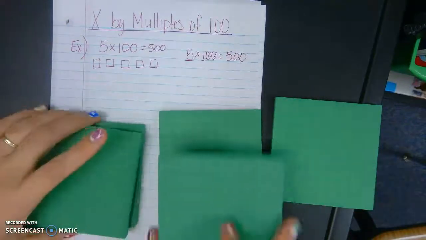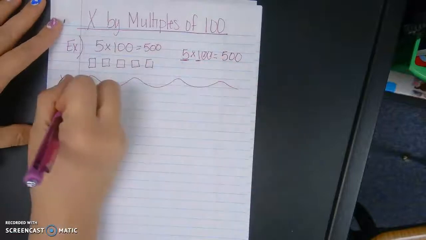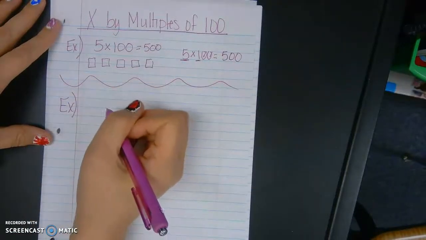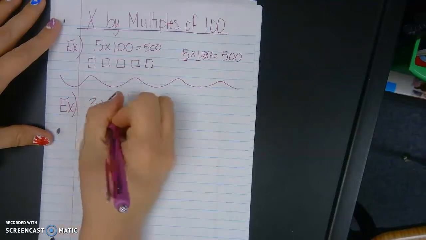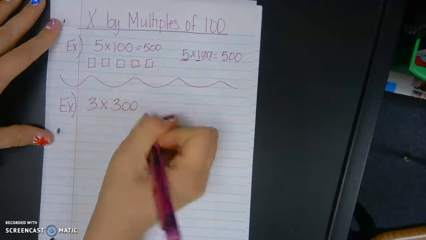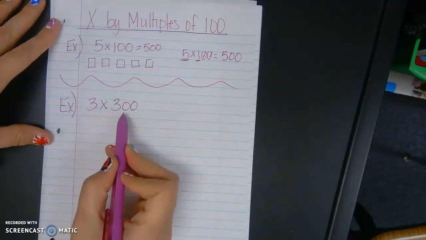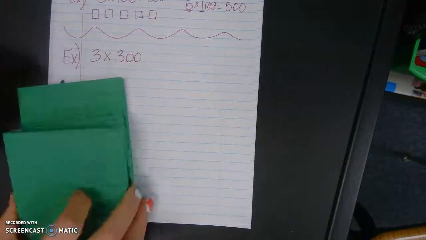All right, let's do one that's a little bit harder. Let's do 3 times 300. This means I need 3 groups of 300. So if I'm going to make that in place value blocks, I would need 1, 2, 3.